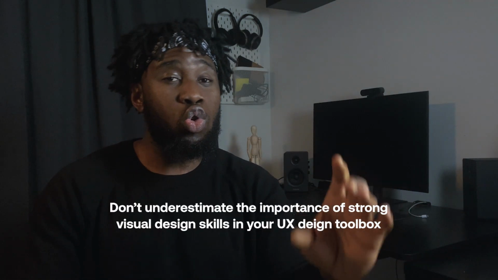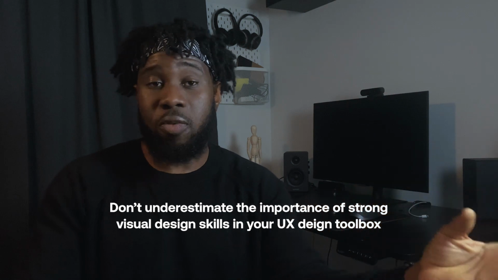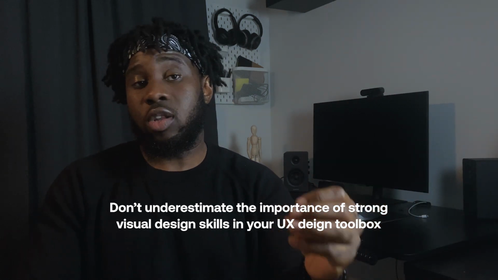But right now, because of the competition that we have in the tech space and the UX space, we have hiring managers looking for designers that can do both efficiently. And I don't see a problem with this, because personally, I think when you're designing a solution to a problem, you want to be able to design that solution from end to end. So while thinking about it holistically, you need to be able to also think about how to communicate it visually to the user as well. So don't underestimate the impact of strong visual design skills in your UX design toolbox.